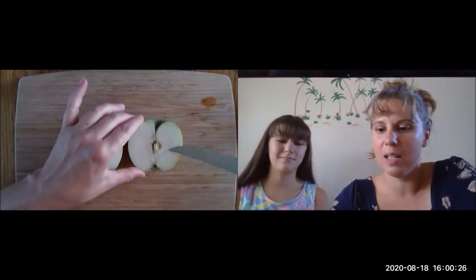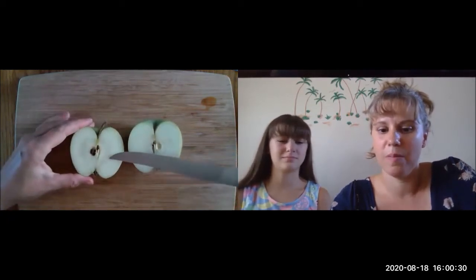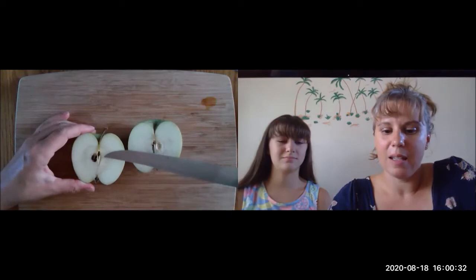Okay, so this part on the outside, I'll point with the tip of the knife because it's pointy. This part right here, that line is the epicarp. That line that you see is the epicarp. And this part here where the seeds are is the mesocarp. And the center part right here, the really hard part to chew, that is the endocarp.